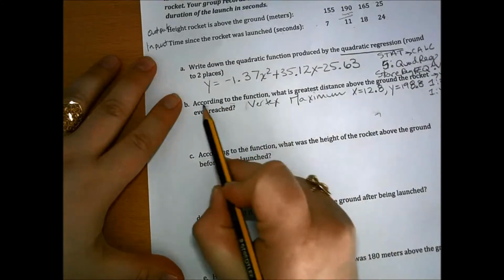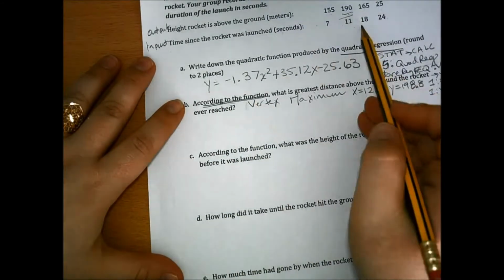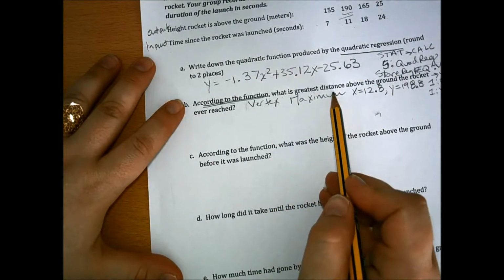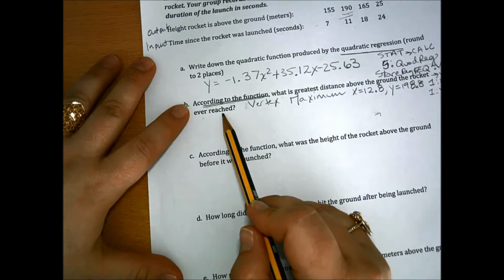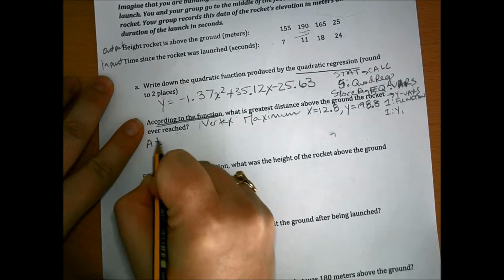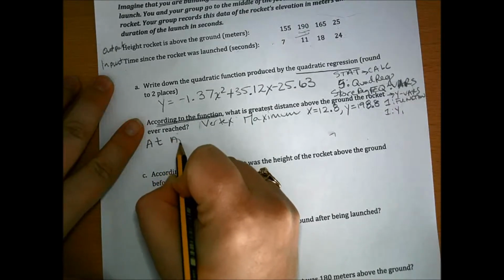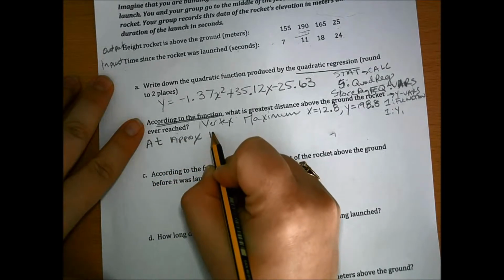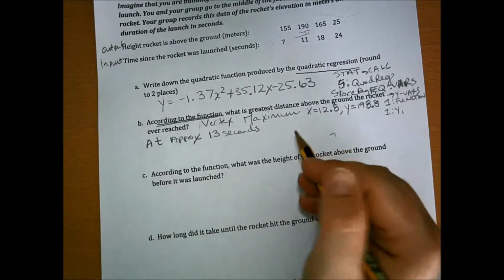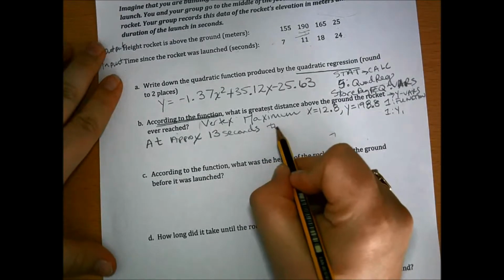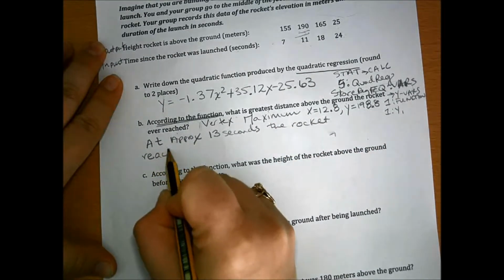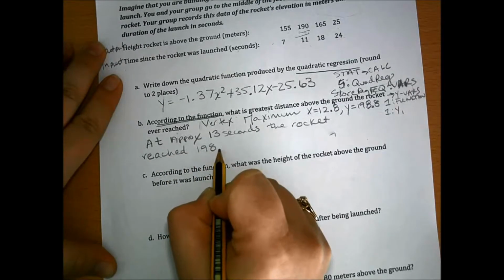Okay, so let's look here. According to the function, not the data, according to the function, what was the greatest distance above the ground that the rocket ever reached? So in this case, at approximately, let's say 13 seconds, we're just rounding to the nearest second, the rocket reached 198.8 meters.